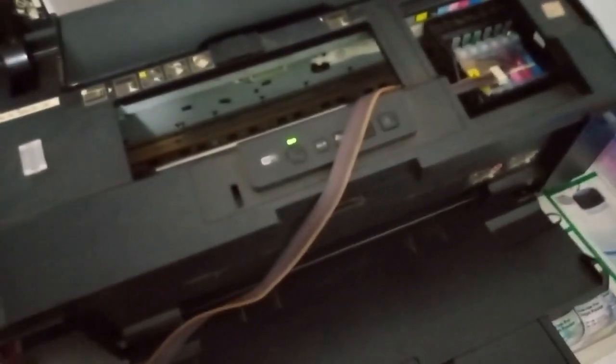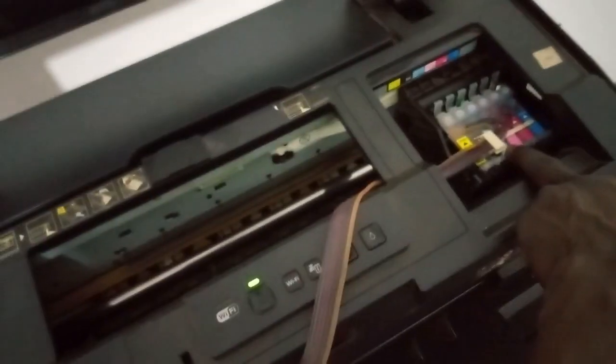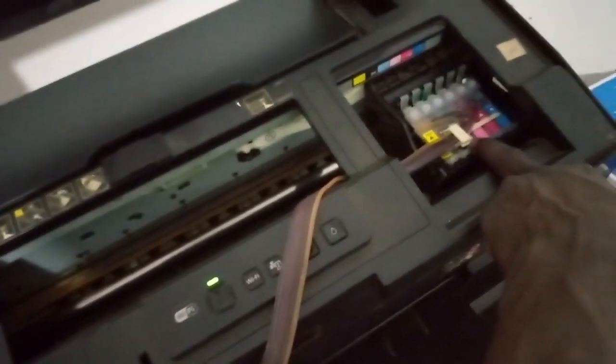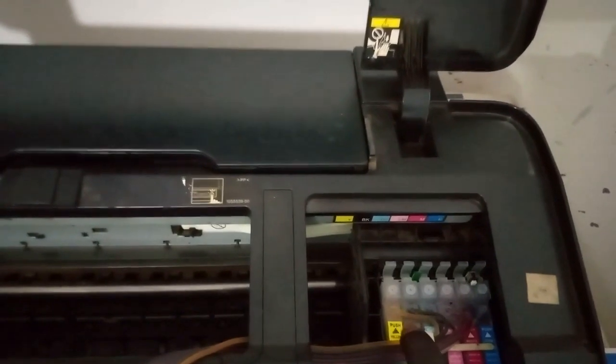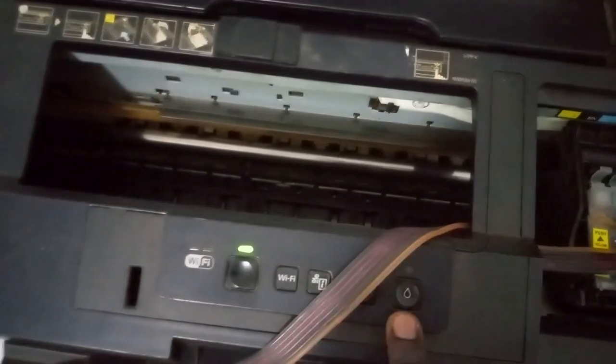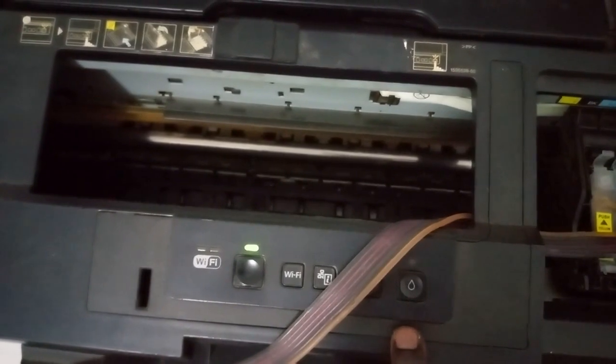If you want to switch to the sublimation, you make sure you disconnect the dye ink cartridges. These are the cartridges which are fixed in the print head. To take these cartridges out, you press this button, labeled with a symbol that looks like a drop of liquid.